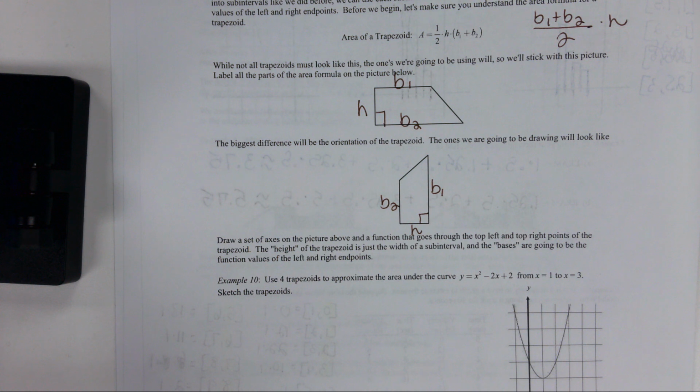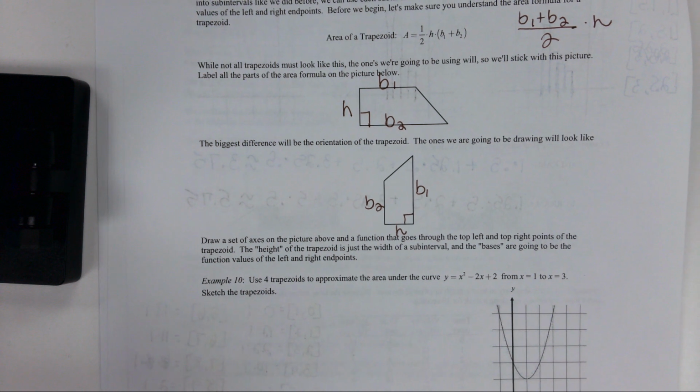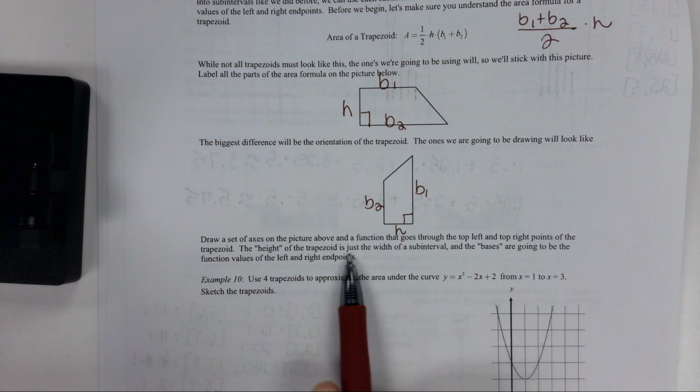Why might a trapezoid be a little better at approximating? Because it's like it cuts off the curve. Yeah, if I have a curve, instead of using a rectangle that goes way too high or way too low, that angle, even though it's still linear, probably better approximates because it's essentially averaging those two together. So, draw a set of axes.